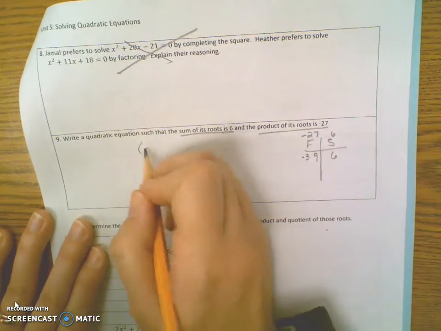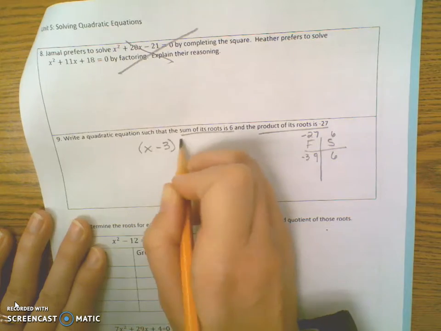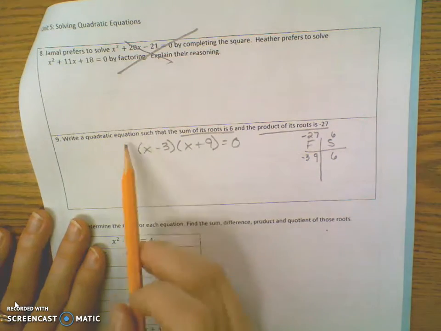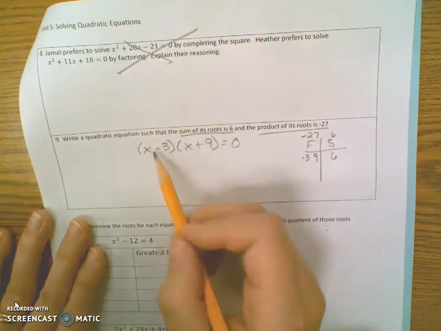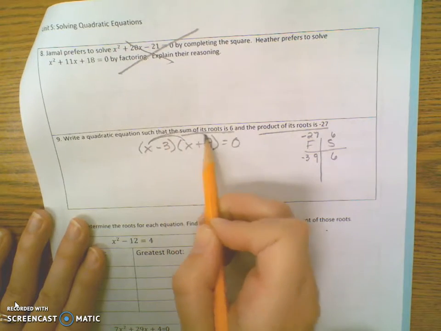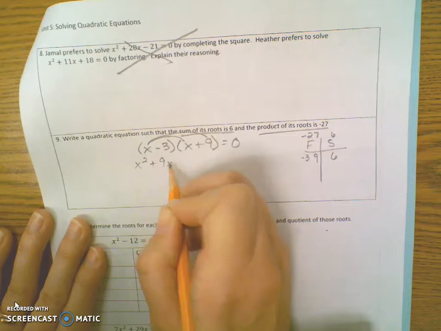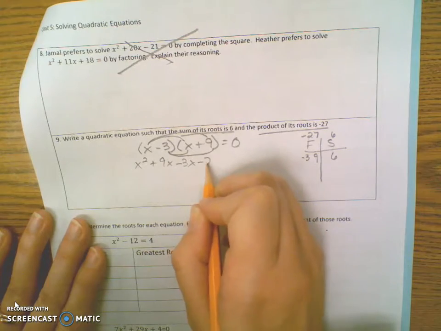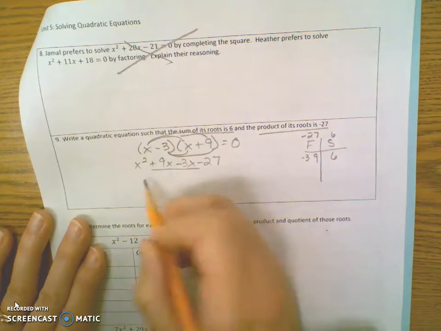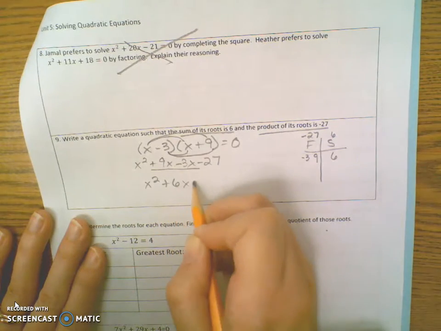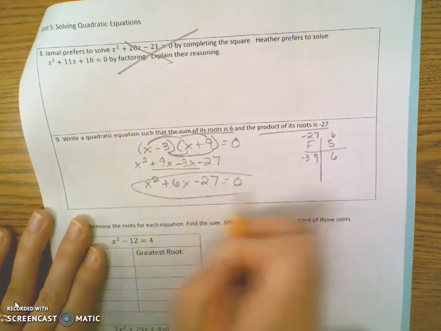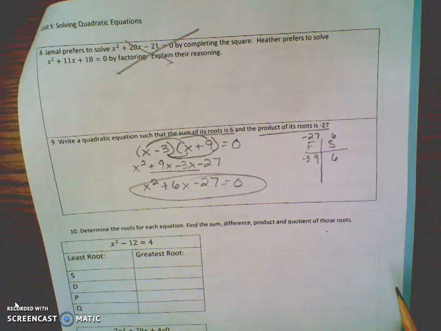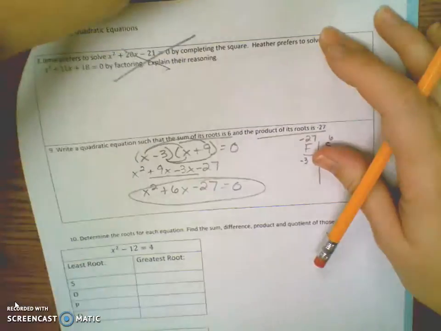So that means that we're going to do x minus 3 and x plus 9 equals 0, because we want a quadratic equation, and then we're just going to multiply everything out. So x times x and x times 9, x squared plus 9x, and then -3 times x and -3 times 9. So minus 3x and then minus 27. So then when I combine my like terms, I get x squared plus 6x minus 27 equals 0. And so that's my final answer on that one. Okay, we're going to look down here.